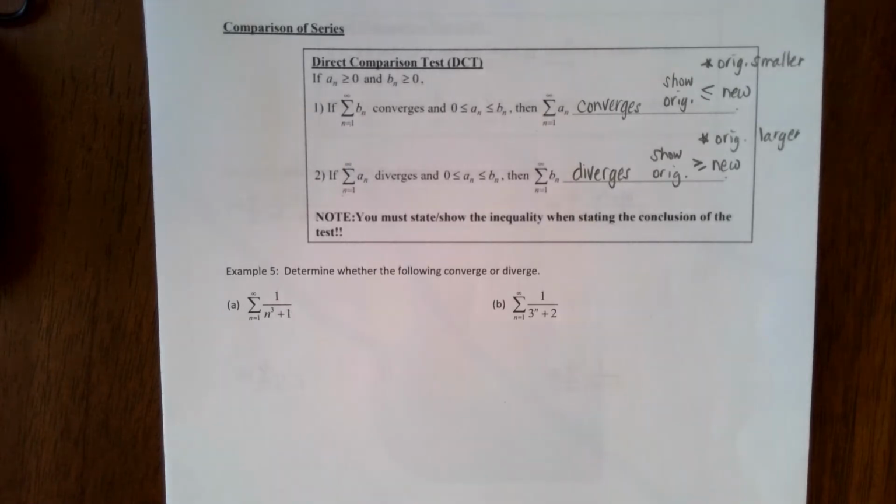So that meant that you needed to do another test to determine whether this thing was going to diverge or converge. Well, now looking at this function, what does it look like? Doesn't it look like a p-series?